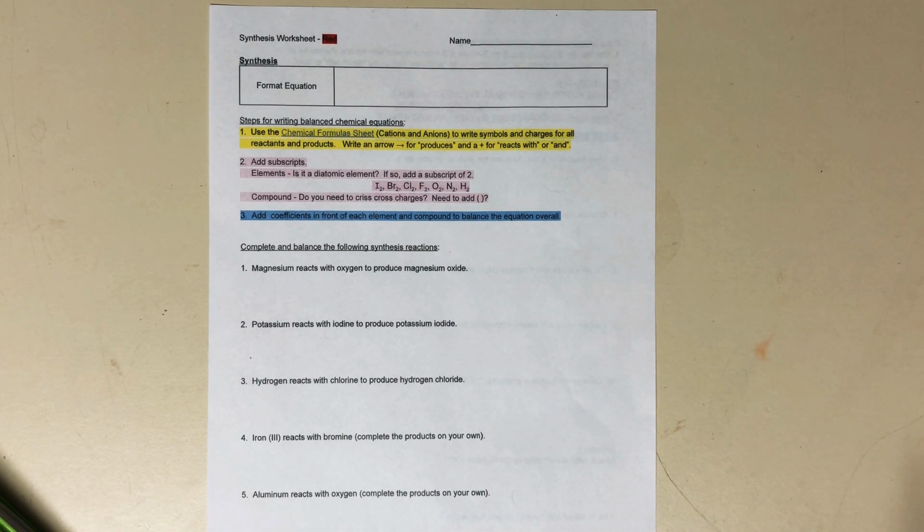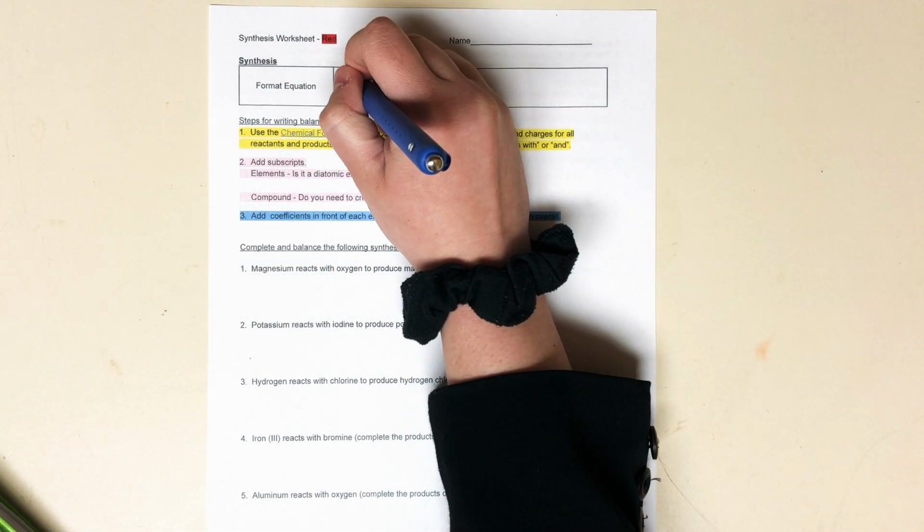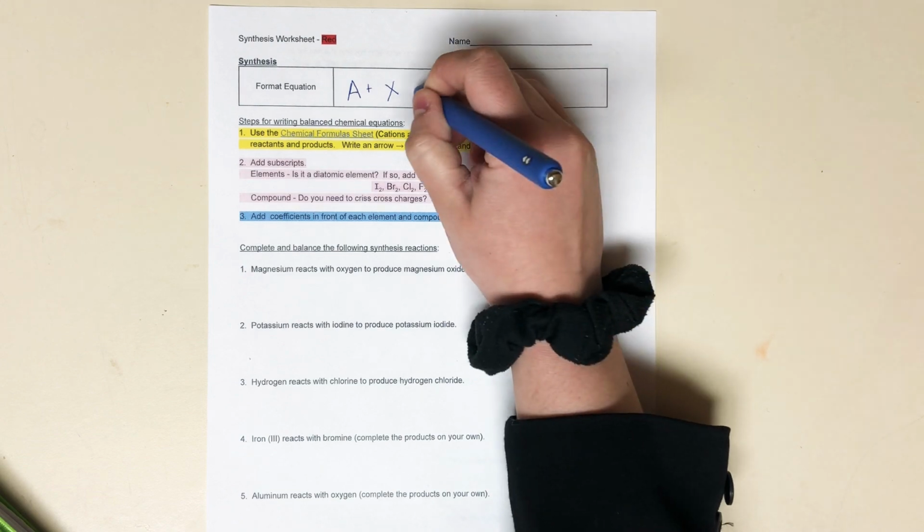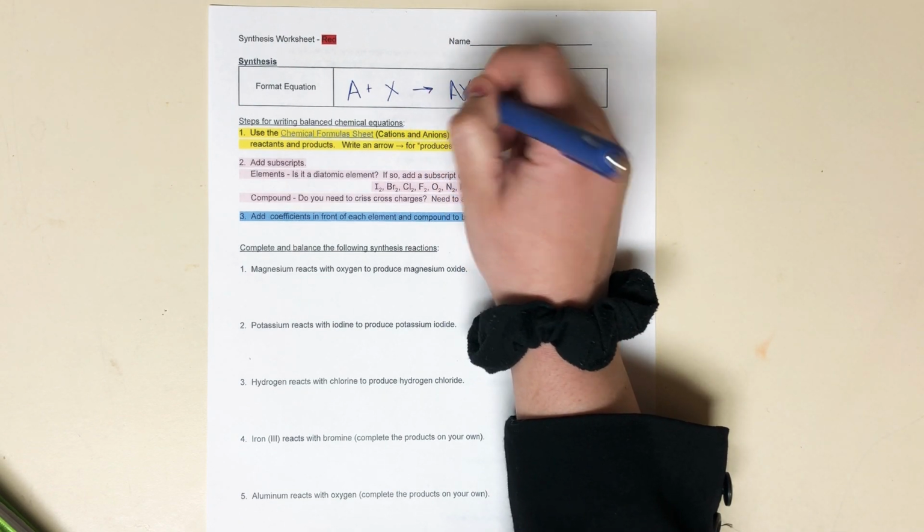First we are going to write out our format equation. This is the formula that all of our synthesis equations are going to follow. We are going to write these as letters. Just like in math, when you have a formula, your letters replace your numbers. Well, in chemistry, our letters replace our chemical symbols. So for our first element, we're going to have A plus X is going to give me AX.